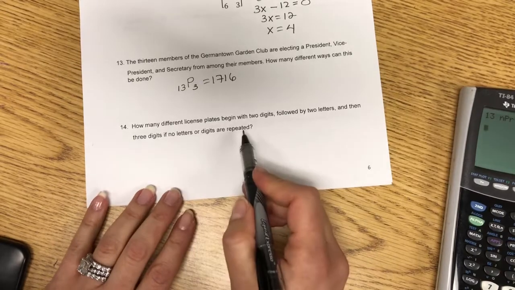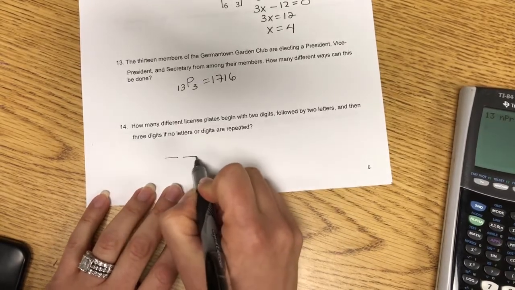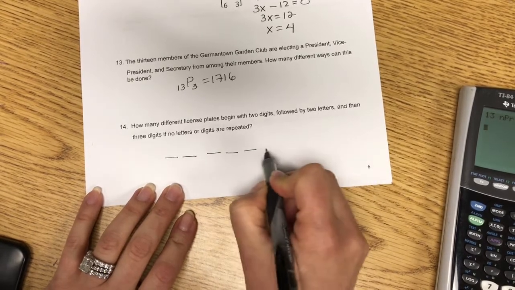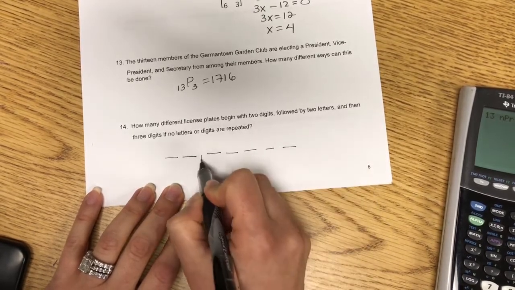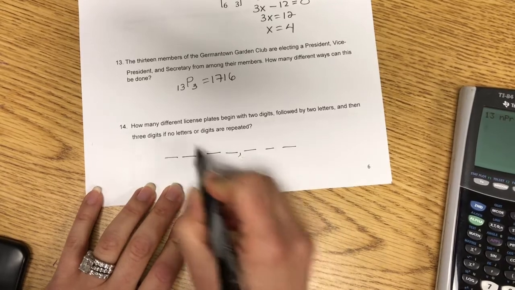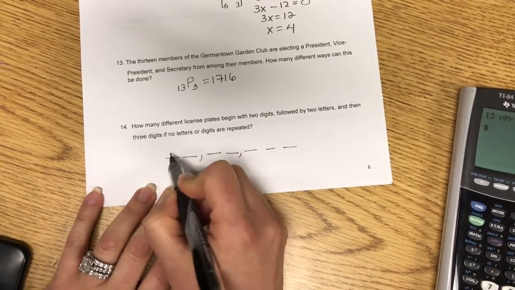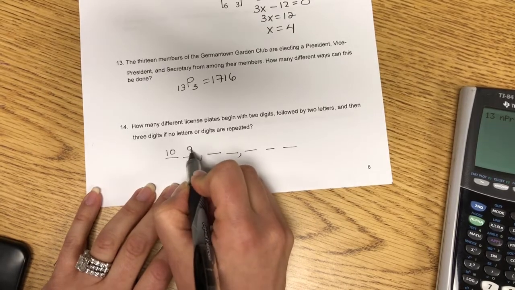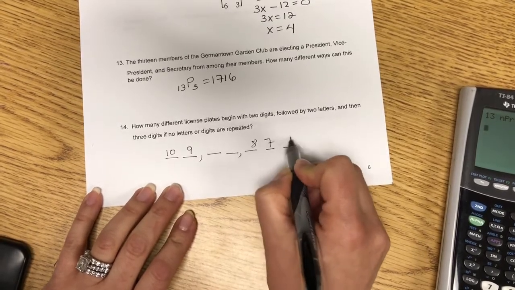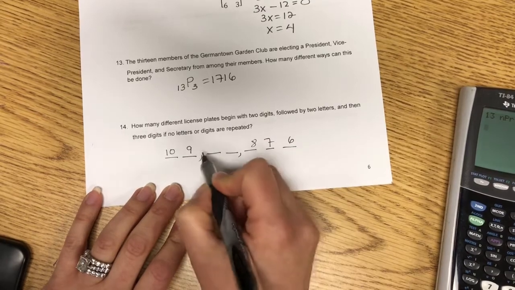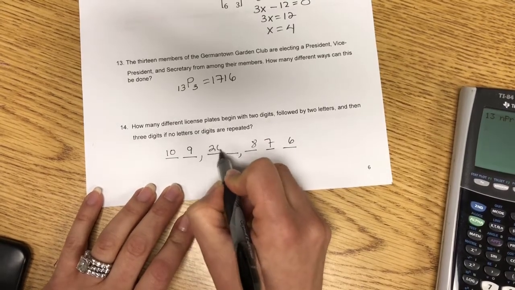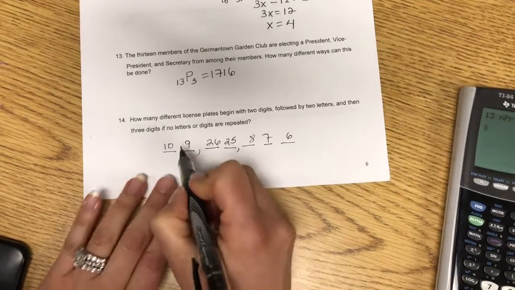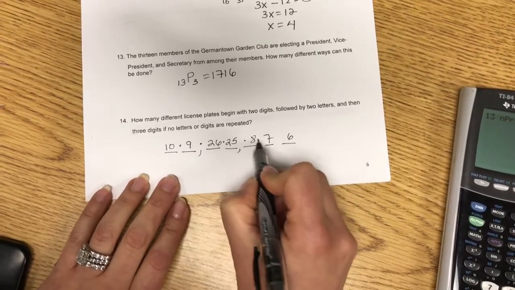All right, how many different license plates are gonna have 2 digits, 2 numbers, 2 letters, and then 3 more digits? No, none are repeated. So 0 through 9 is 10 numbers to start, then 9, then 8, then 7, then 6 choices. And there's 26 letters, and then when you take one out, that leaves 25 letters. So I have to multiply all of these values together.